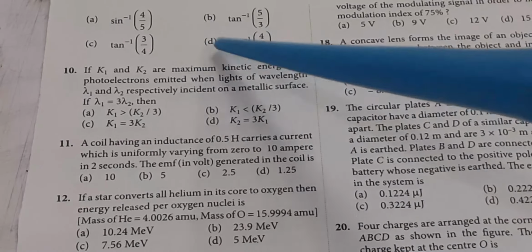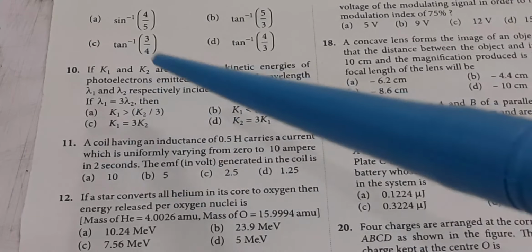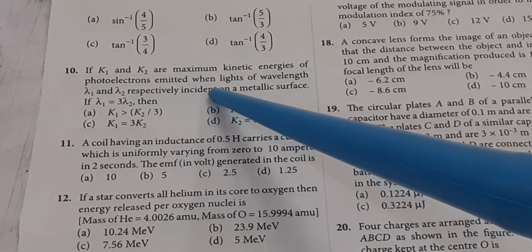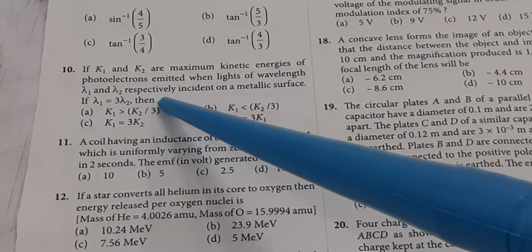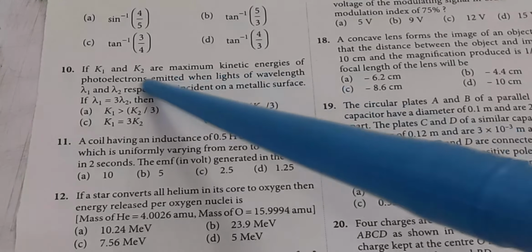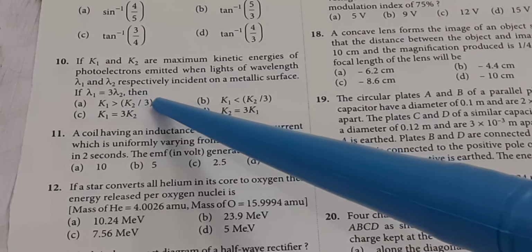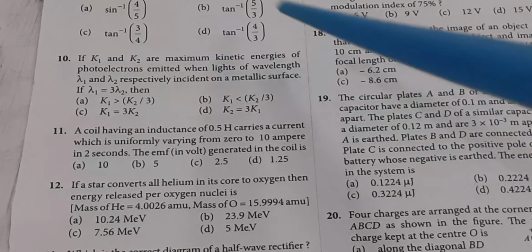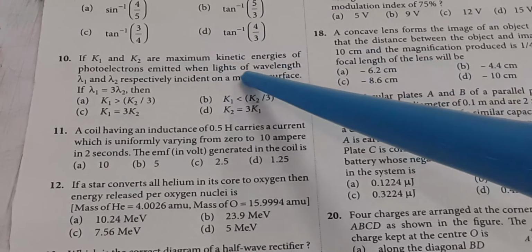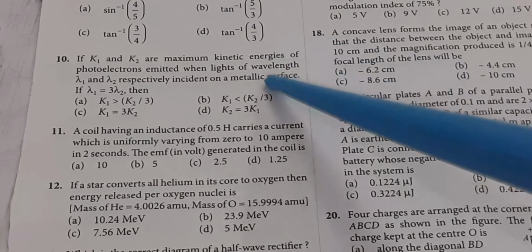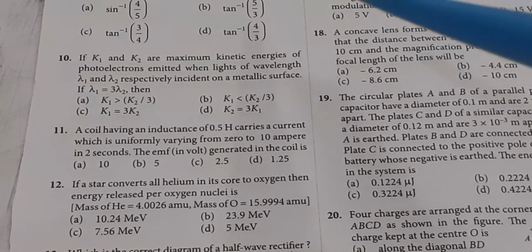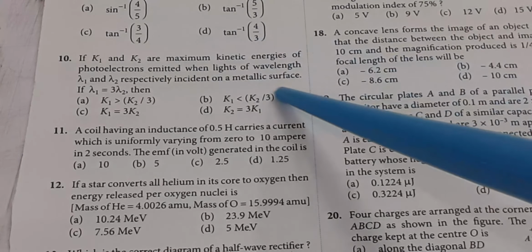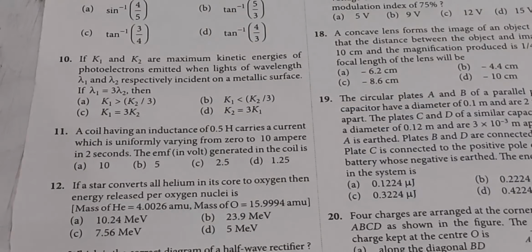Now this one we already did in earlier videos. K1 and K2 are the maximum kinetic energies of photoelectrons emitted when light of wavelengths lambda 1 and lambda 2 respectively is incident on a metallic surface. Lambda 1 is 3 times lambda 2. What does it mean? In terms of energy it will be just opposite. Lambda 2 will contain energy 3 times the energy of lambda 1. If lambda 1 has energy E, lambda 2 will have thrice E.